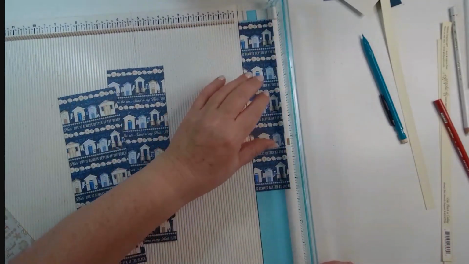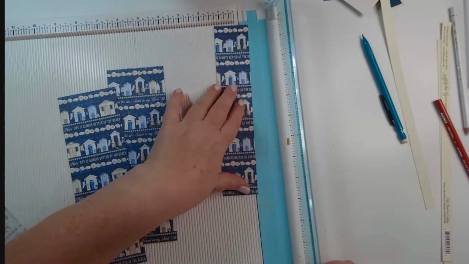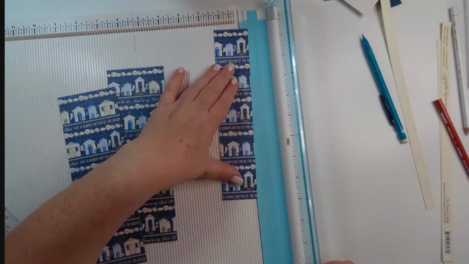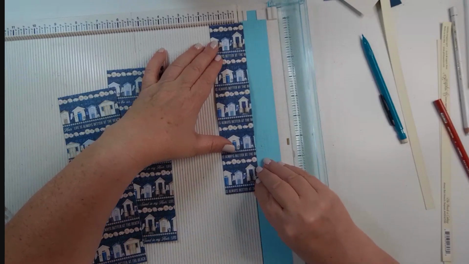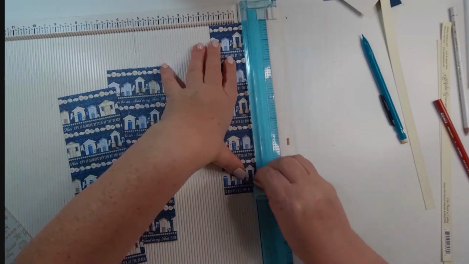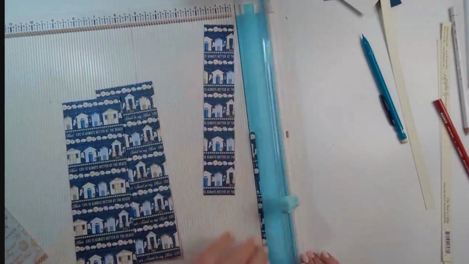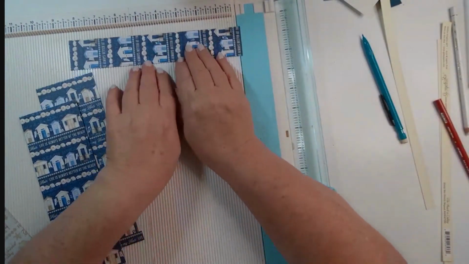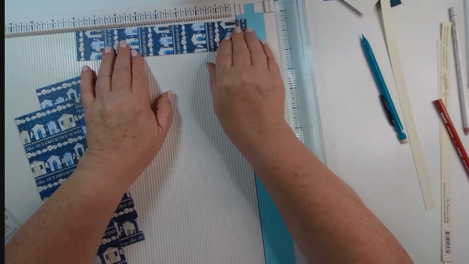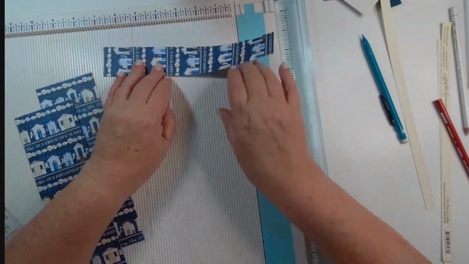And C6-1 is 1.5. So I need to trim just a smidgen. Okay. And cut it to 8.